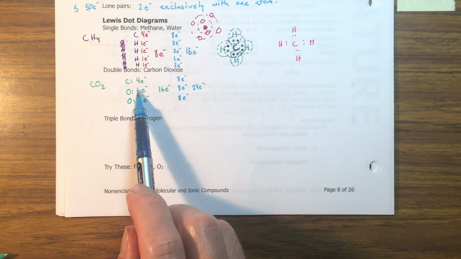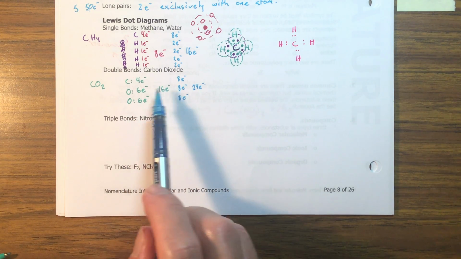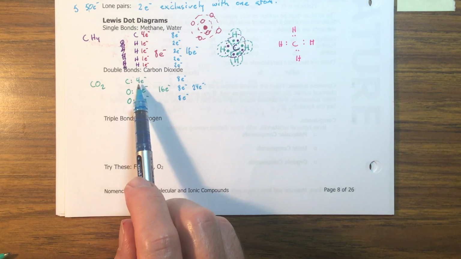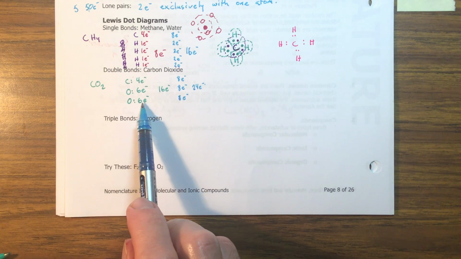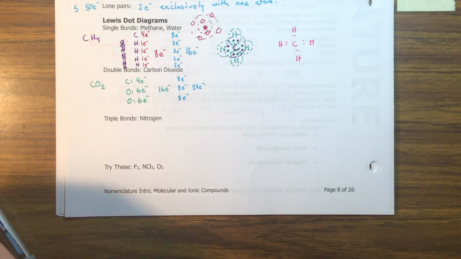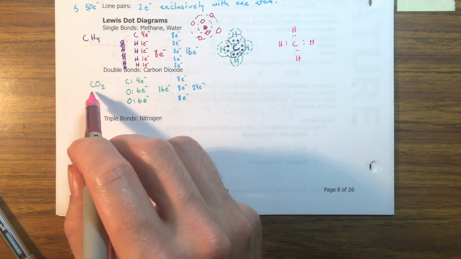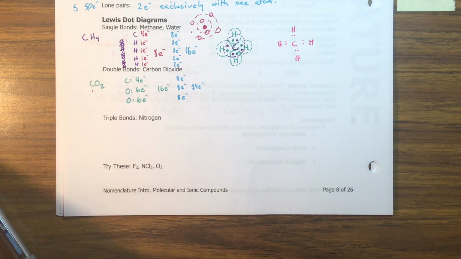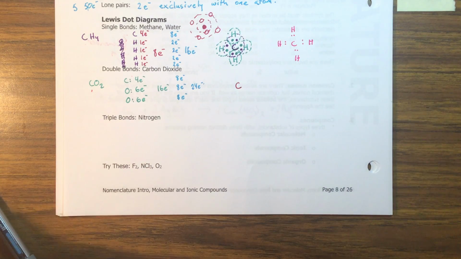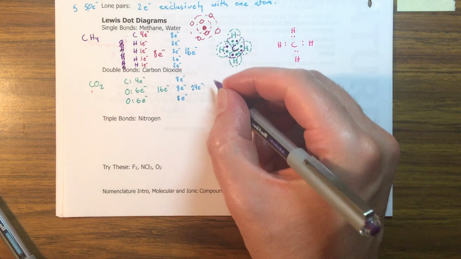This oxygen has 6 electrons in its valence shell, but it wants 8, so it needs 2 more. So it's going to have to share 2 from this carbon. Likewise, this oxygen is going to have to share 2 from this carbon as well. So carbon goes in the middle. Our first atom always goes in the middle. We've got 2 oxygens on the outside.